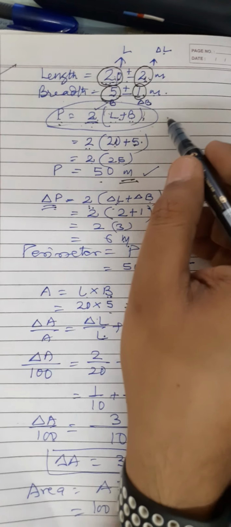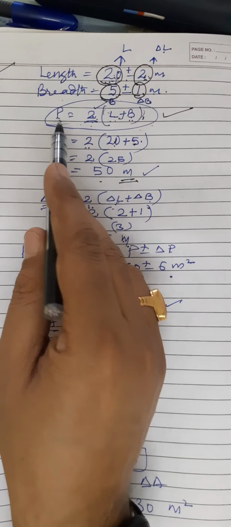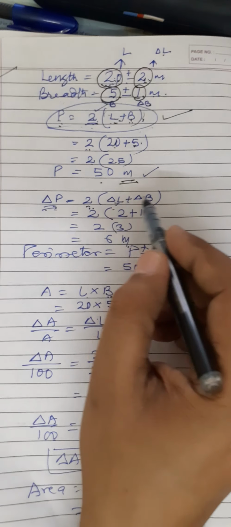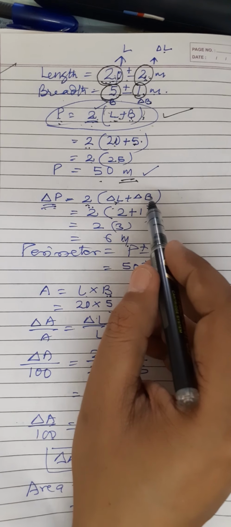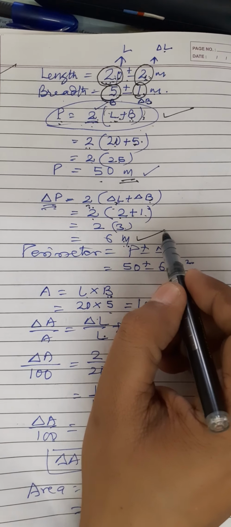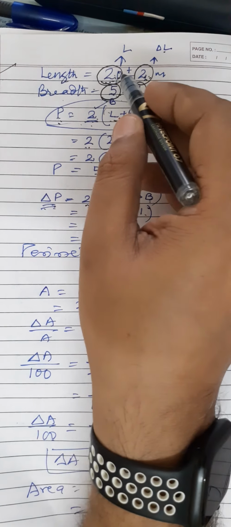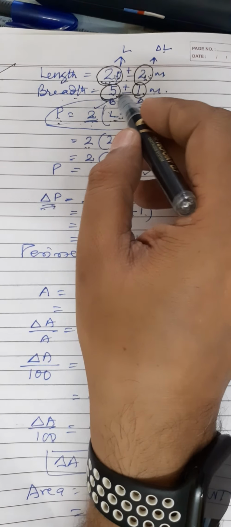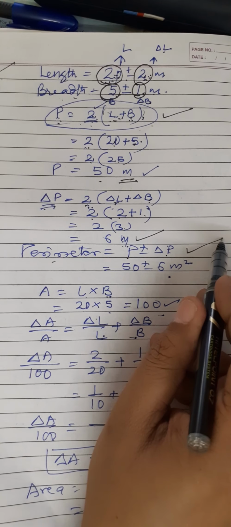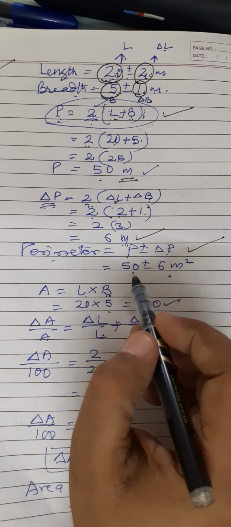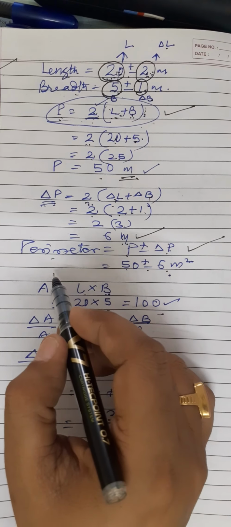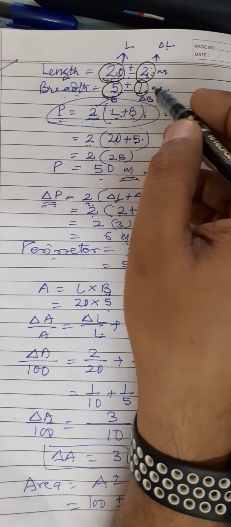If we apply that formula over here, this will be delta P is equal to 2 times (delta L plus delta B). Now putting up the values of delta L and delta B, we will get 2 plus 1 is 3, times 2 is 6 meters. As we have written length as L plus minus delta L, breadth as B plus minus delta B, similarly we have to write the perimeter as P plus minus delta P. So if we put up the values, that will come out to be 50 plus minus 6. This is the perimeter of the given rectangle with this length and this breadth.